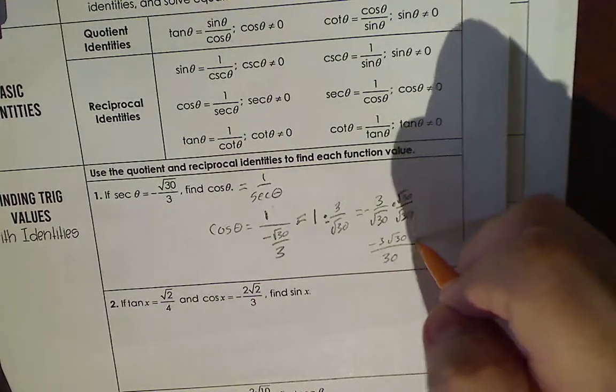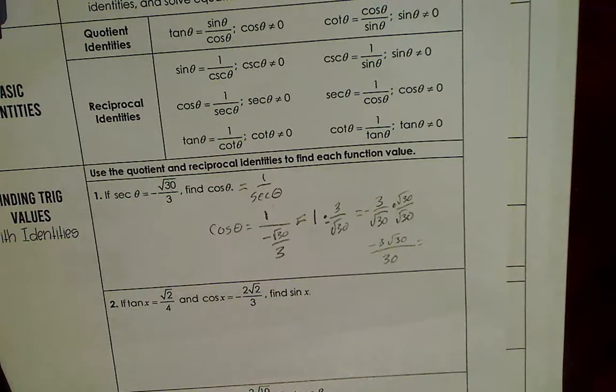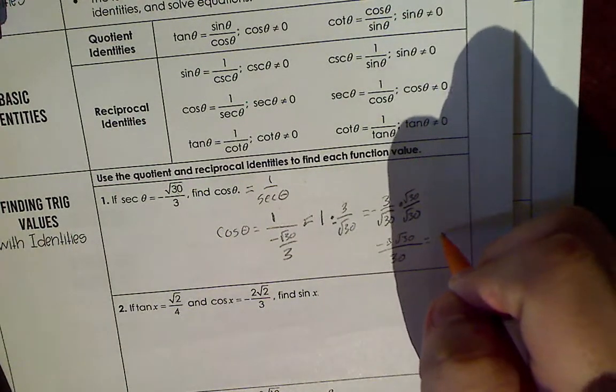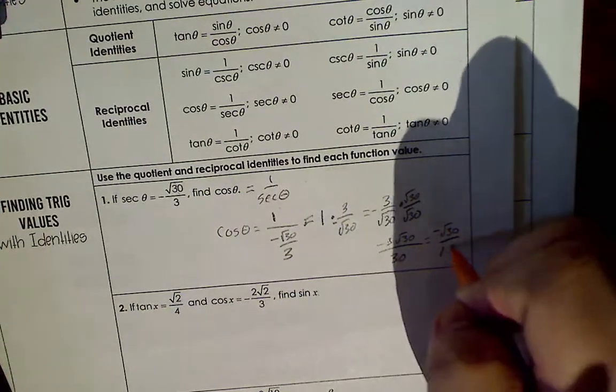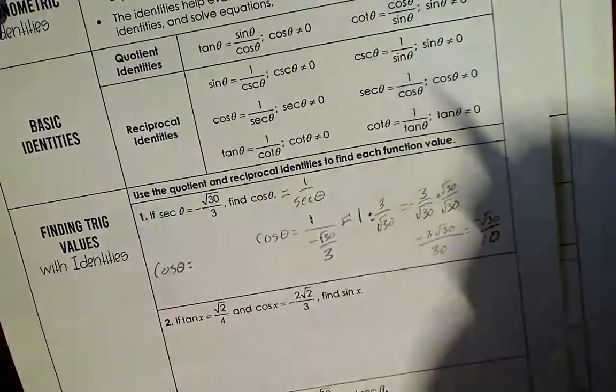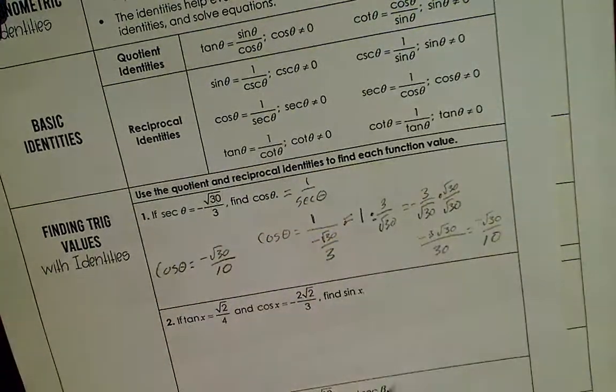But then the rest of it becomes the fact that 3 over 30 is the same thing as 1 over 10, because you can divide both values by 3. And so your final answer essentially becomes negative root 30 over 10. So the cosine of theta is equal to negative root 30 over 10.